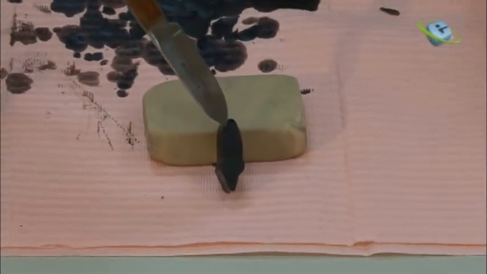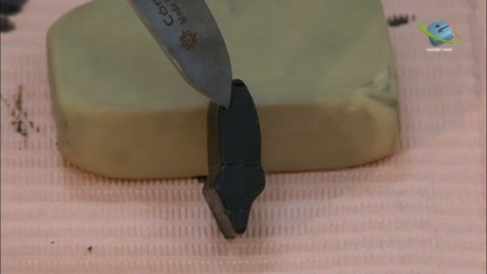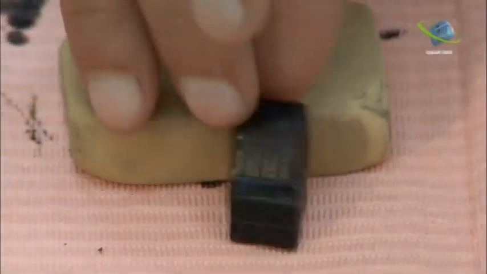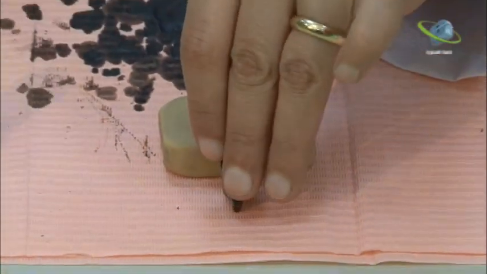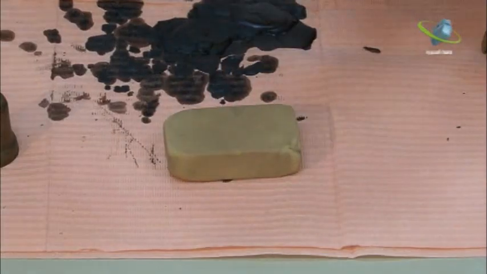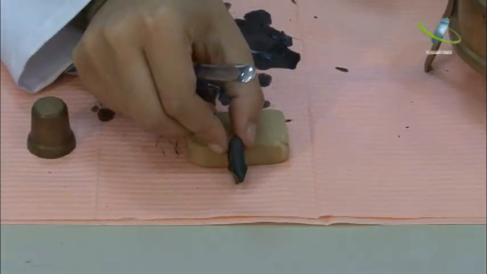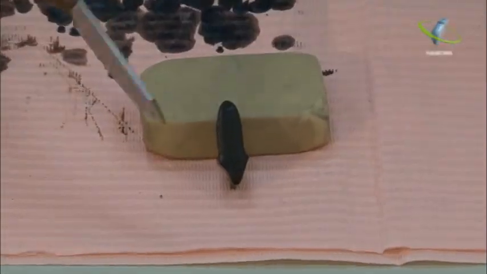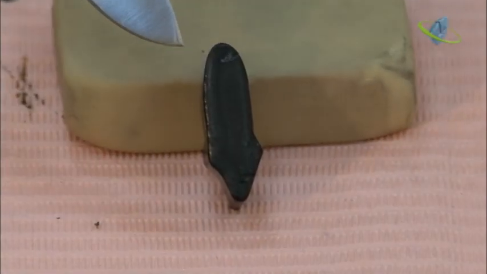This is the mesial aspect of the upper central incisor. The distal aspect is the same. It's the same dimension, not diverged or converged.